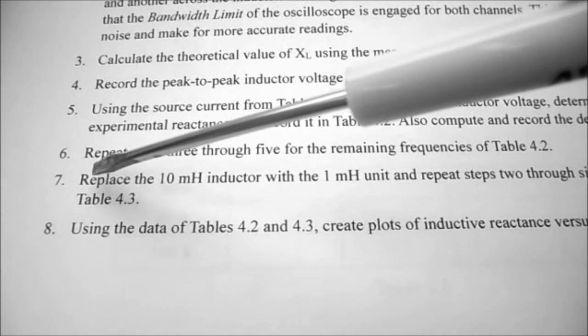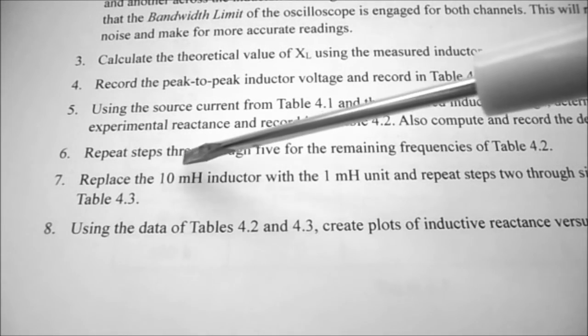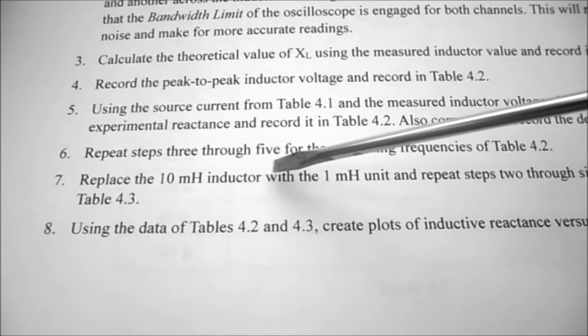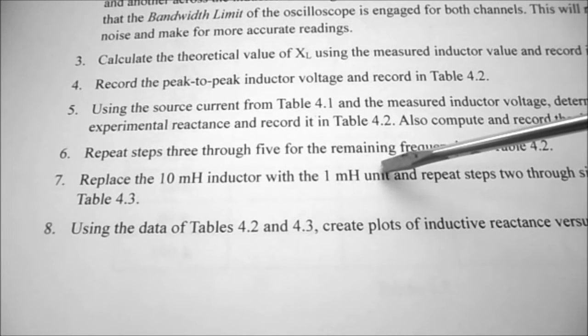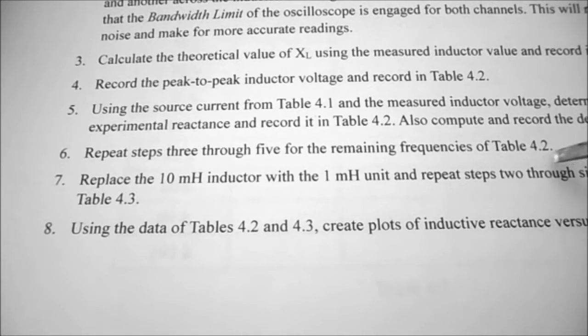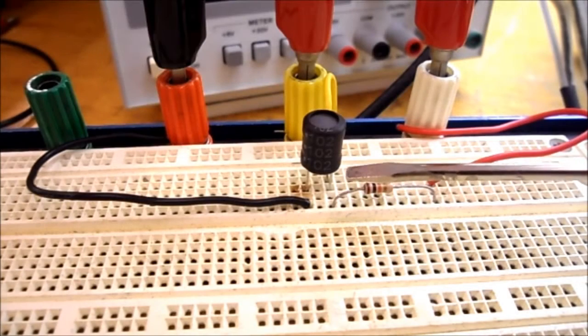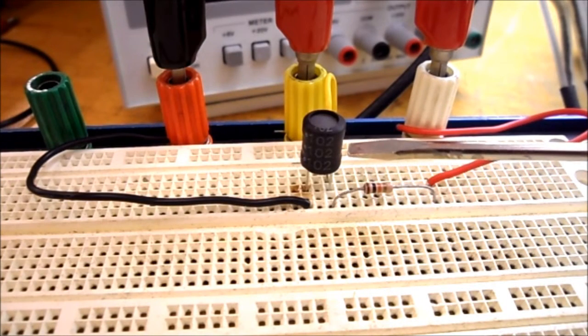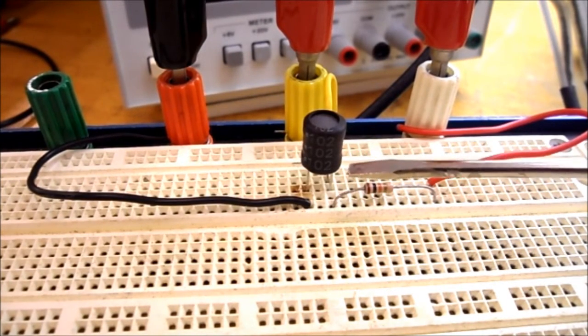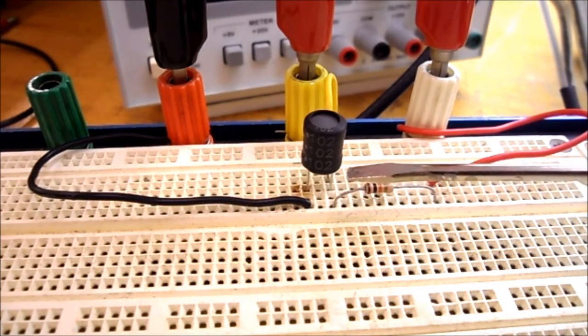Under procedure, step number 7, we're going to replace the 10 millihenry inductor with the 1 millihenry unit and repeat steps 2 through 6, recording the results in table 4.3. So I've replaced the 10 millihenry inductor, the 103, with the 1 millihenry inductor labeled 102.